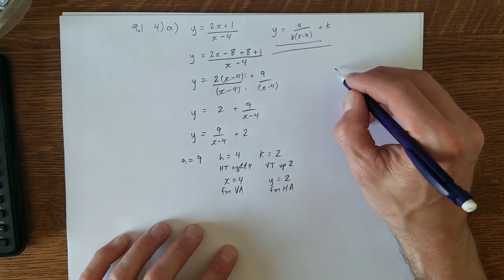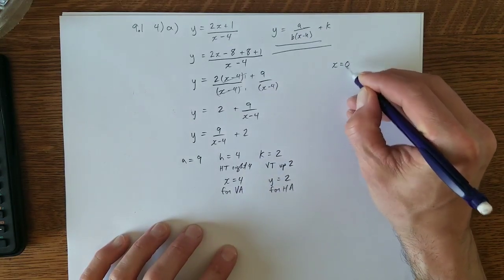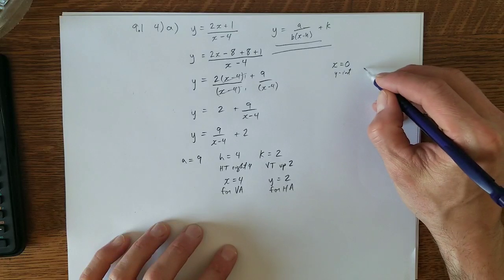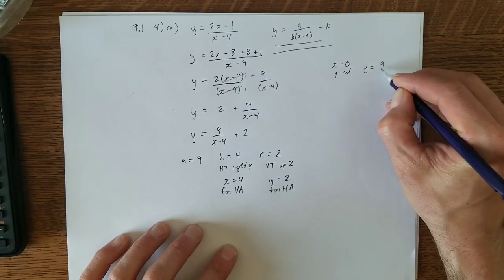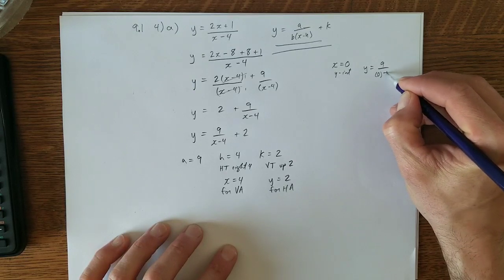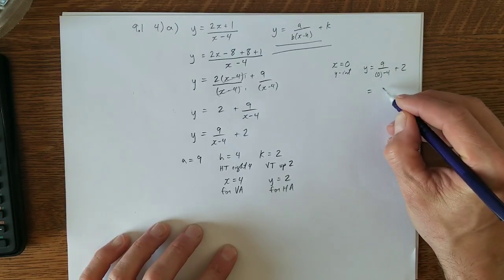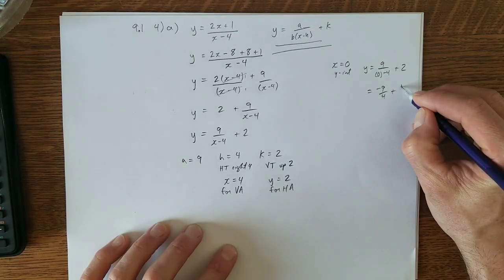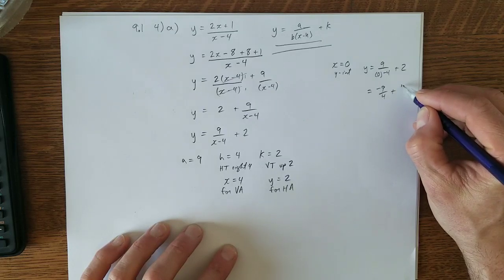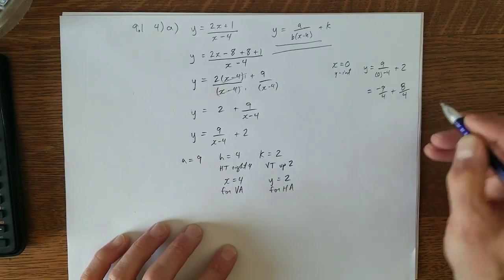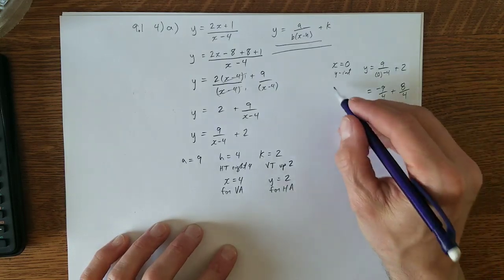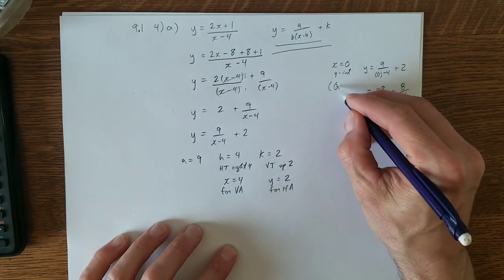And they wanted intercepts, so I'm going to plug in x equals 0 for my y-intercept. It doesn't matter which part I plug it into, but essentially I'll get y equals 9 over 0 minus 4 plus 2, which equals negative 9/4 plus, whoops, let's say 2 is 8 over 4, and so this is negative 1/4. And so this y-intercept is at (0, negative 1/4).